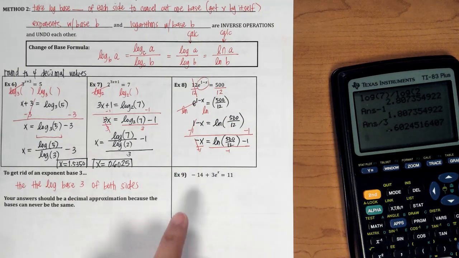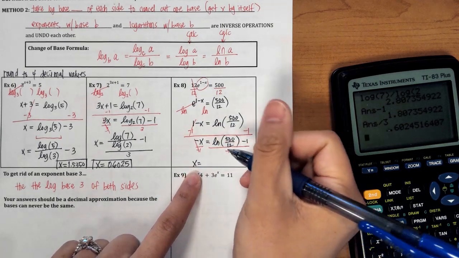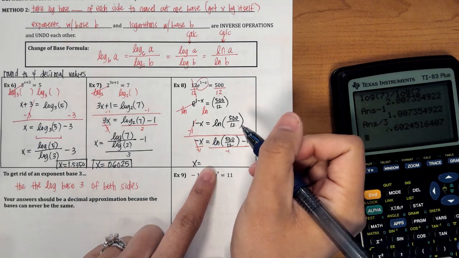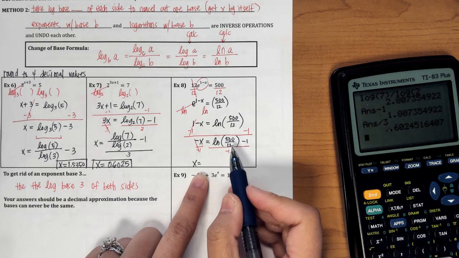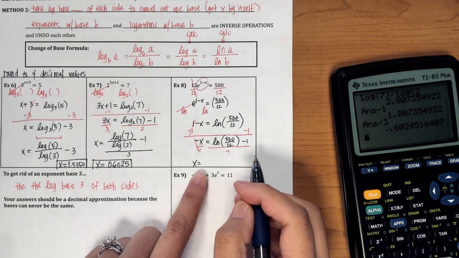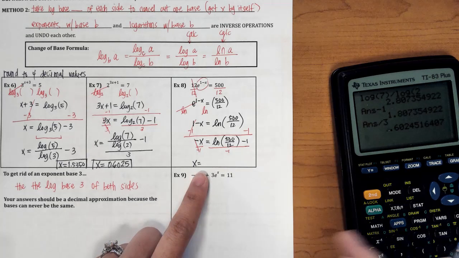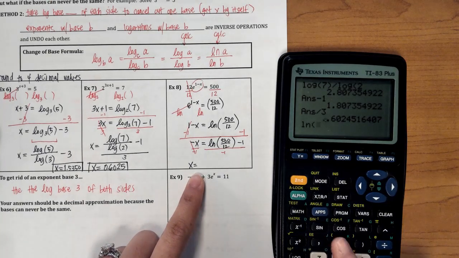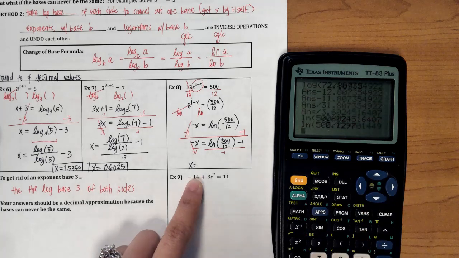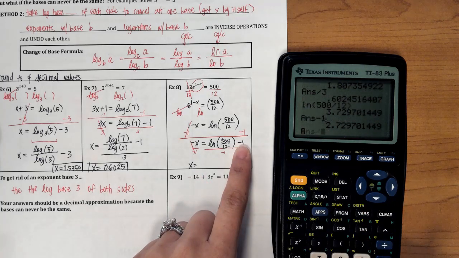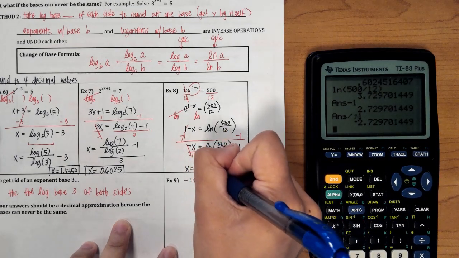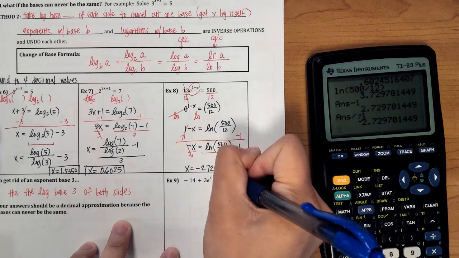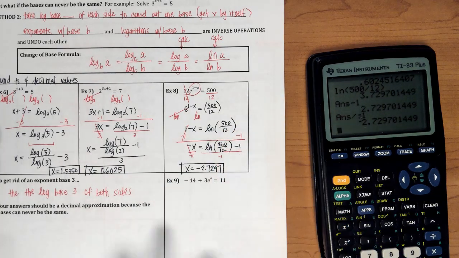I do want you to write out what x is equal to. Like, what are we typing into the calculator? This one, we don't need to do anything more, right? ln is just a number, so we don't have to do anything fancy. And we can just go straight into our calculator, which is ln of 500 divided by 12, close parentheses, and then I'll subtract 1 and divide by -1. So -2.7297, because the number after that is a 0, so nothing changes.